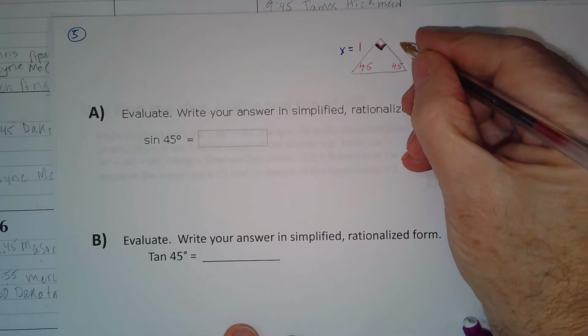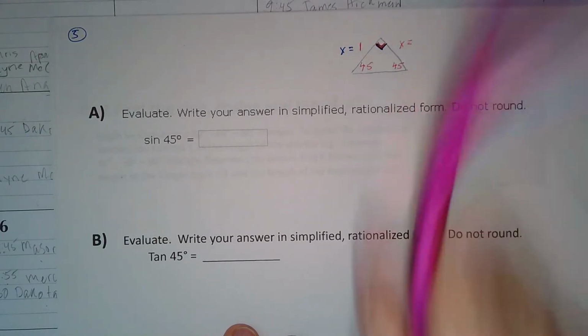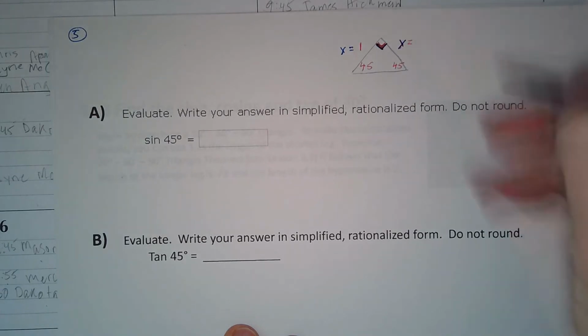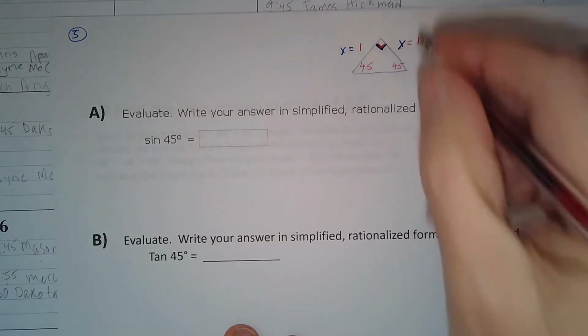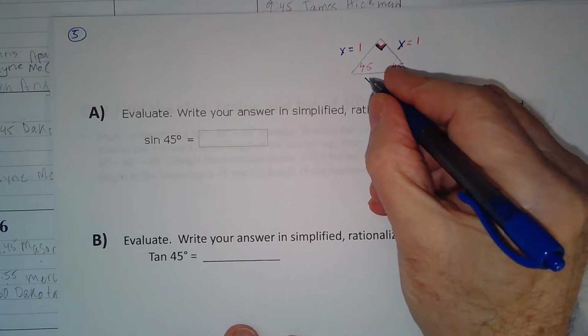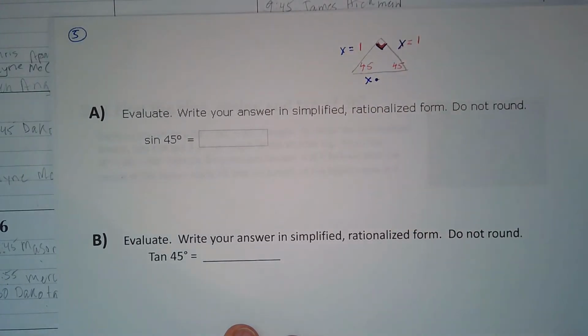So over here, x is also going to equal, x is always going to equal 1. And then down in the hypotenuse, we have x times the square root of 2.